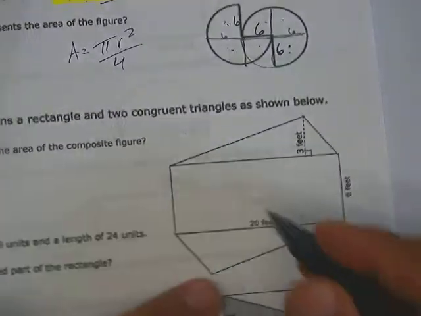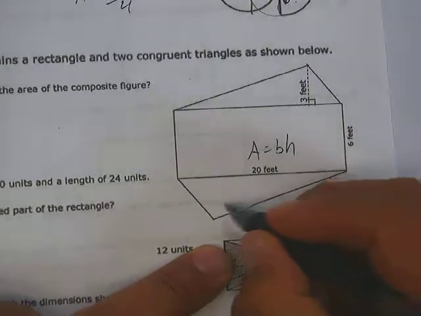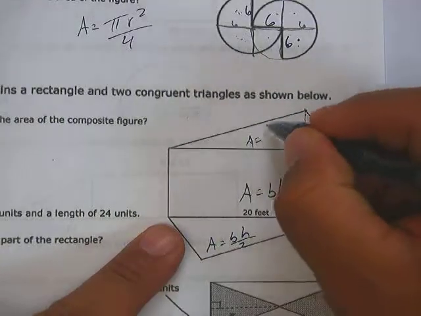Okay. Number 3 is a very easy one. It contains a rectangle and 2 congruent triangles. So rectangle here, base times height.